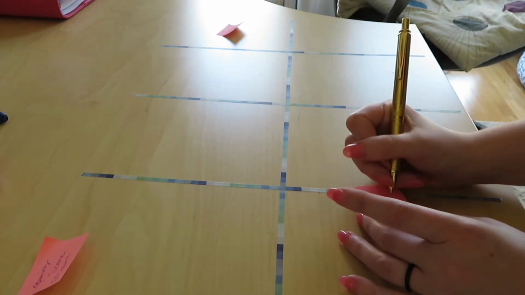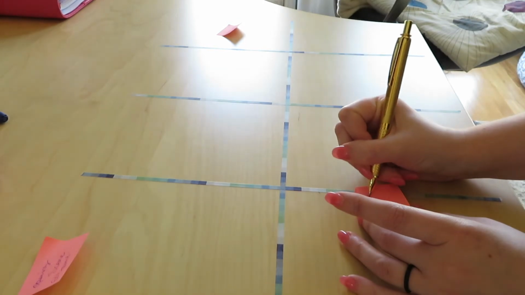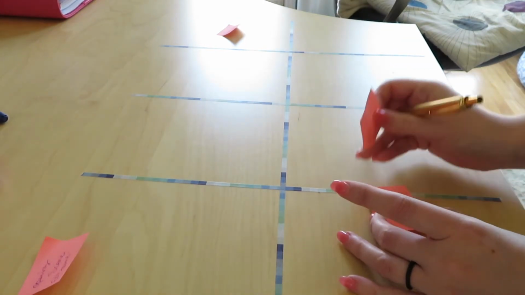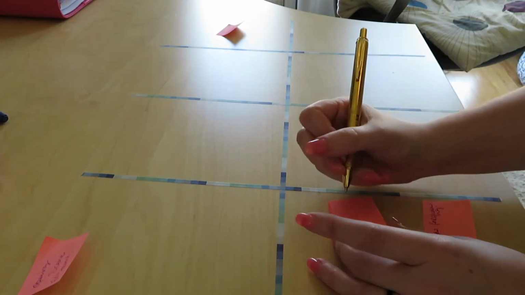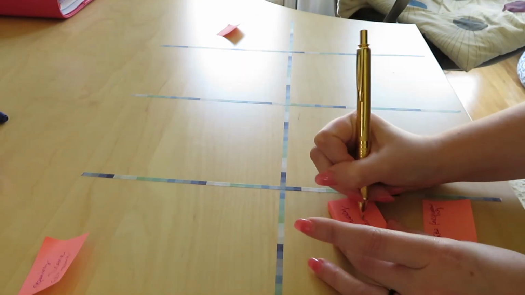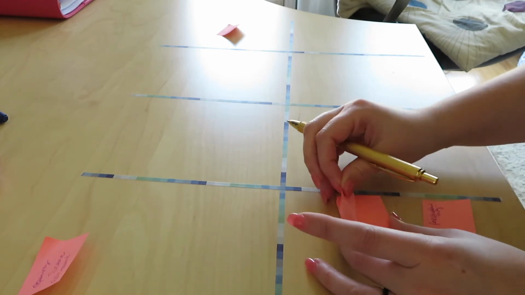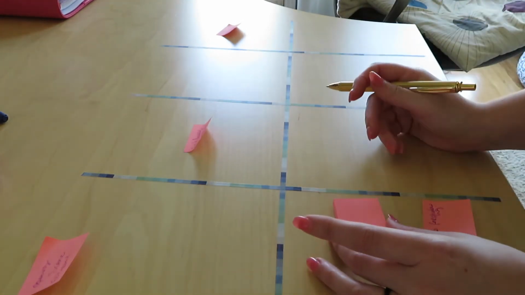So I have the beginning, I know where the character is starting out, and then I have bits and pieces to the end, and then I just start working on filling in the pieces, trying to get the character from point A, that opening scene, all the way through to the end.